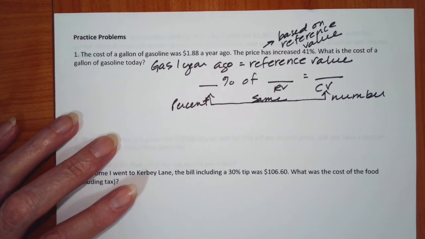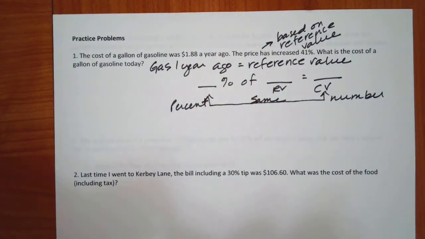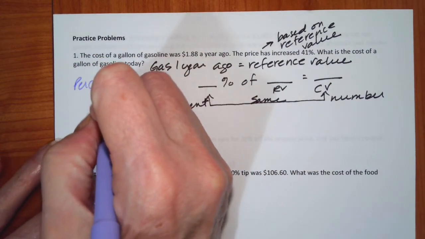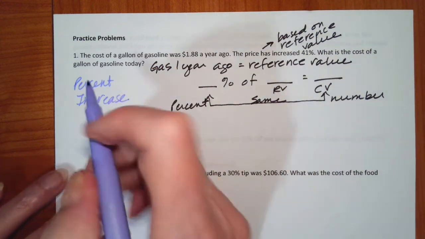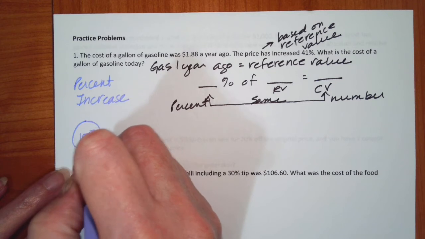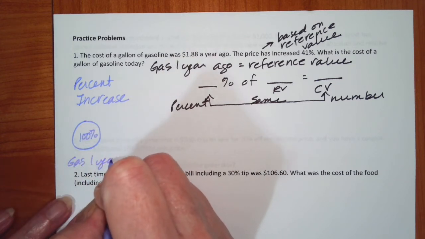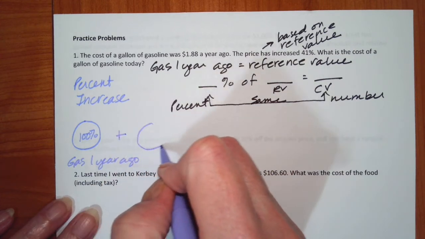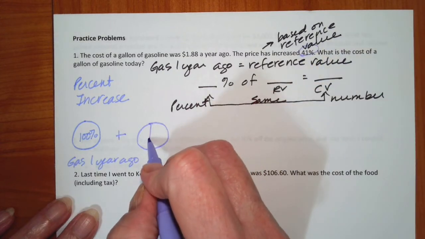Okay. And since it's a price increase, I know this is a percent increase. My reference value is 100%, and that is the gas one year ago, plus the percent increase, which is 41%, so that's almost half.